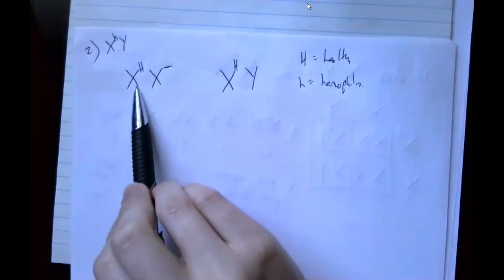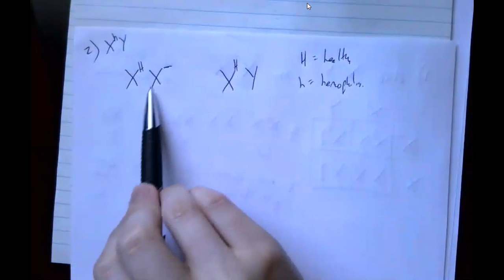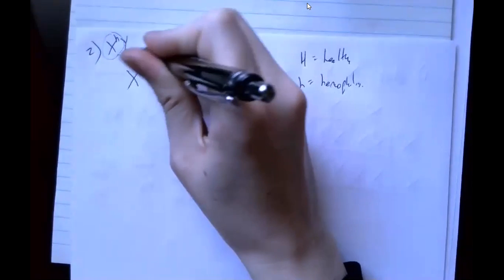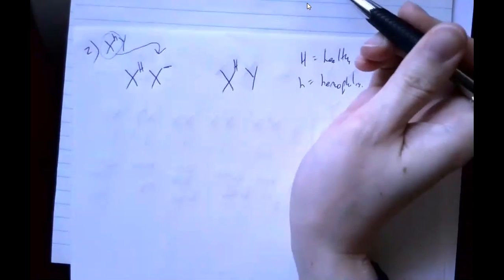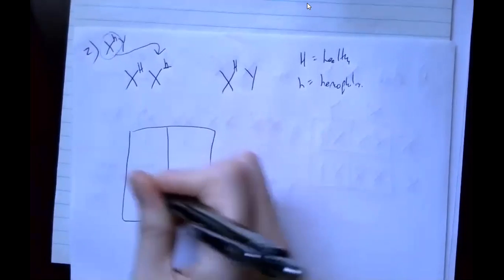Now this woman would have got one of her X chromosomes from her mom and the other X chromosome from her dad. That's how genetics work. And so because the dad only has 1 X chromosome, he has to give that one to his daughter, which means that his daughter, this woman that we're talking about, is a carrier for hemophilia. So now knowing that, we can do our Punnett square.